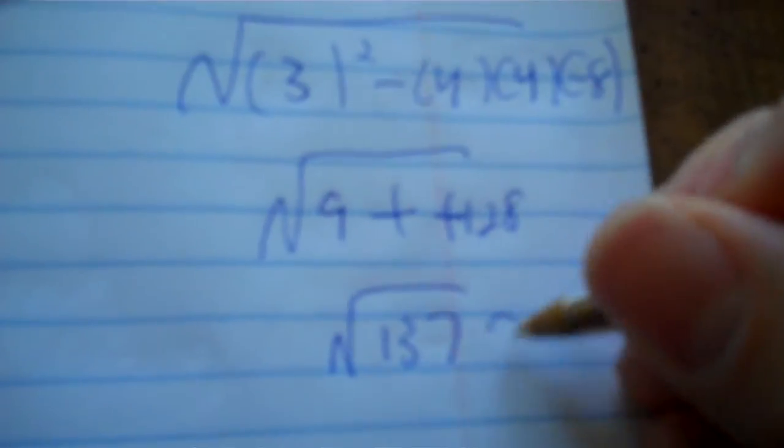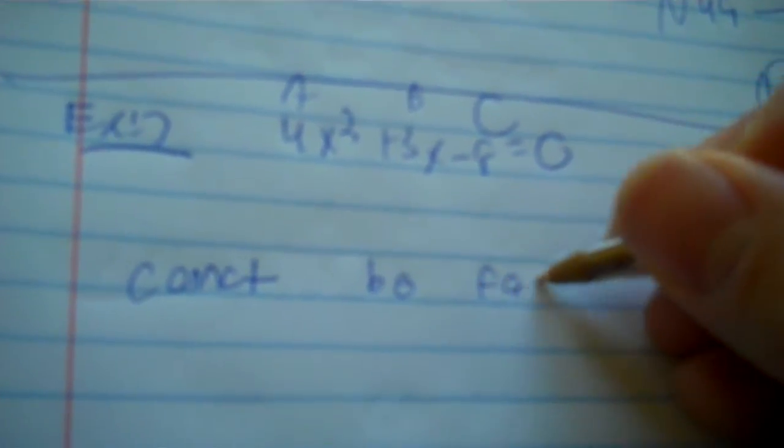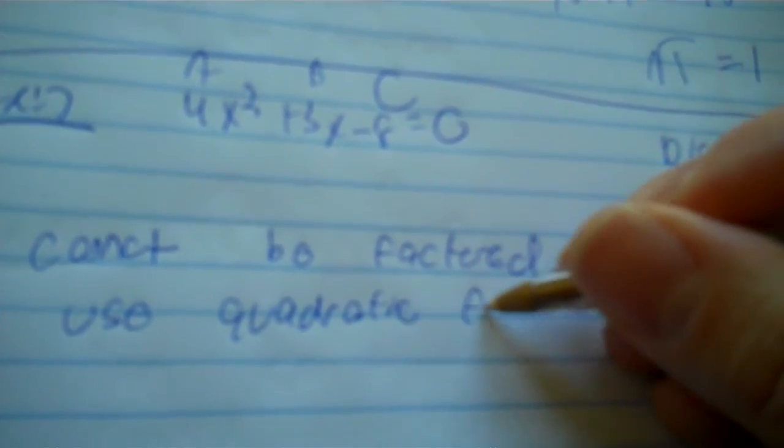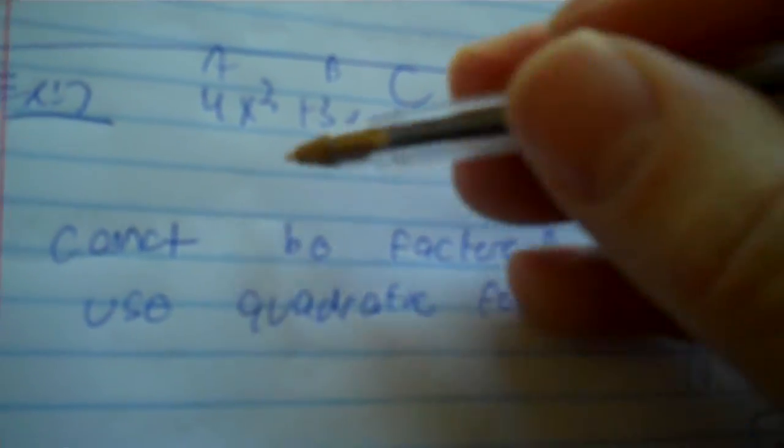So I evaluate now on my calculator. So square root of 137. Okay, definitely a decimal, 11.70 when rounded. It's irrational. You have to round it. So cannot be factored, comma, use quadratic formula. Okay, then example 8.